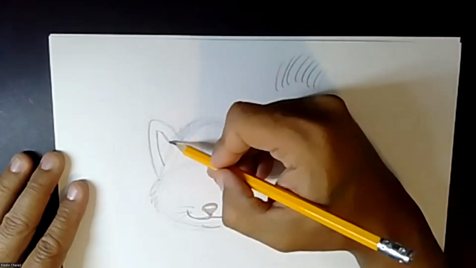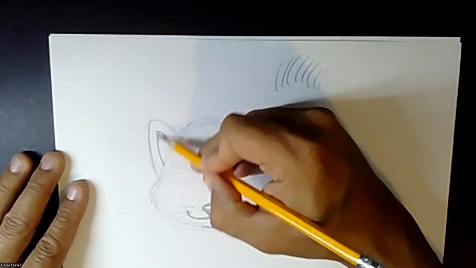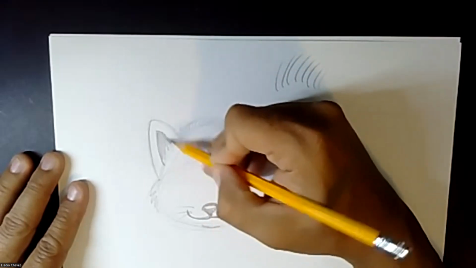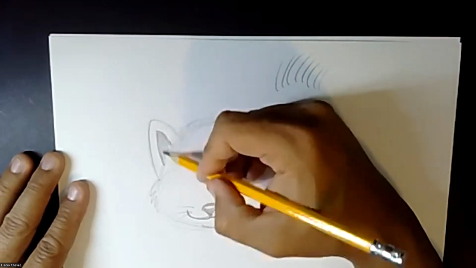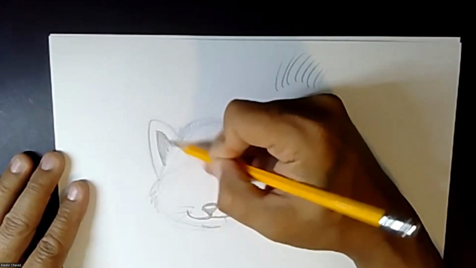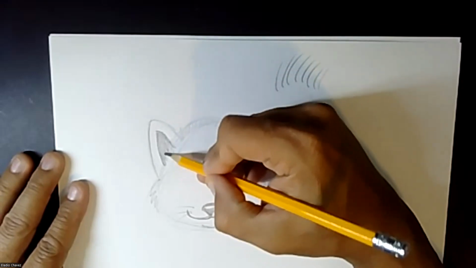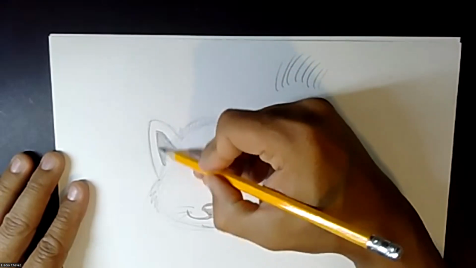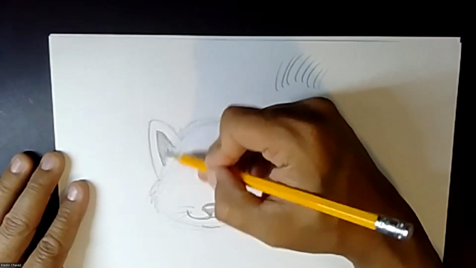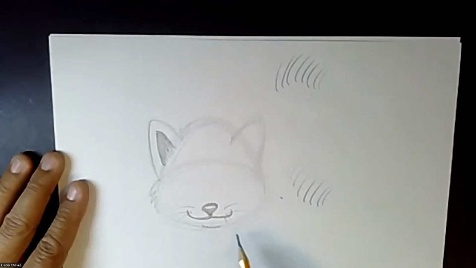There we go. So there's the inner ear. That's shaded in. And it gets a little lighter as it comes in. It's soft. The outside is sharp. And then as it comes in, it gets lighter.